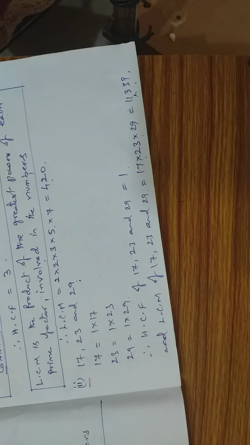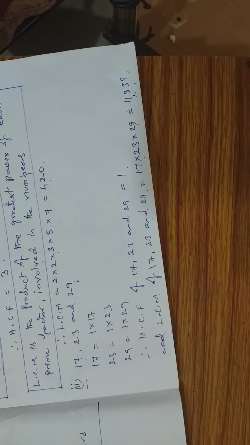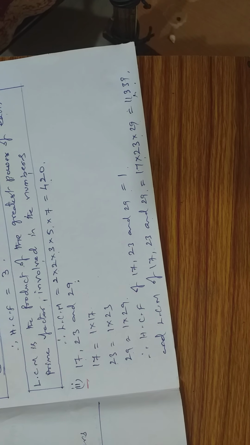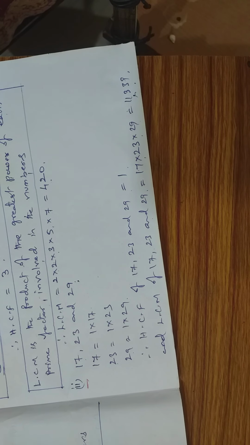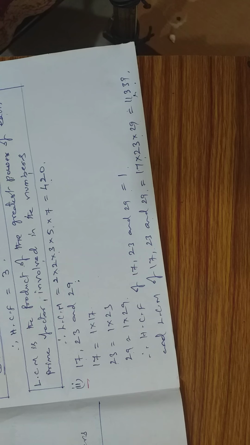Now in exercise 1.2, as of now we have learned how to find the LCM and HCF of the given two numbers, and also how to check whether they are correct or not by using the formula LCM into HCF is equal to the product of the numbers. And also we learned how to find the LCM and HCF of three given numbers.